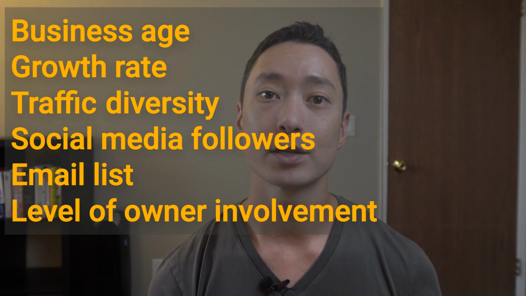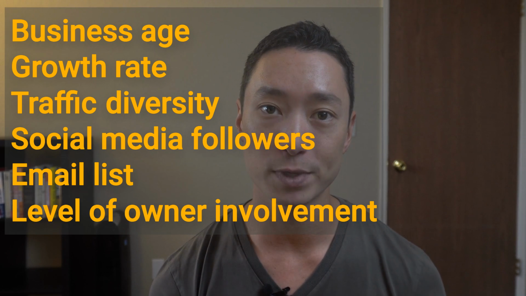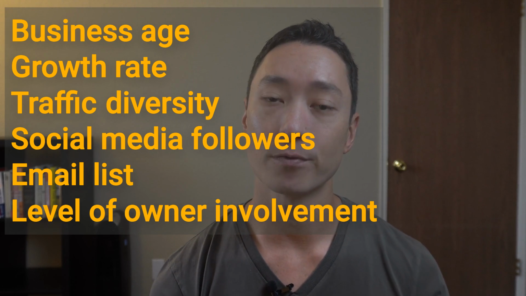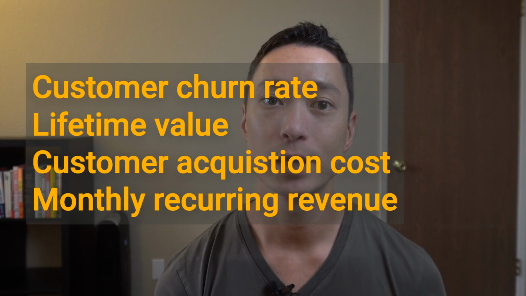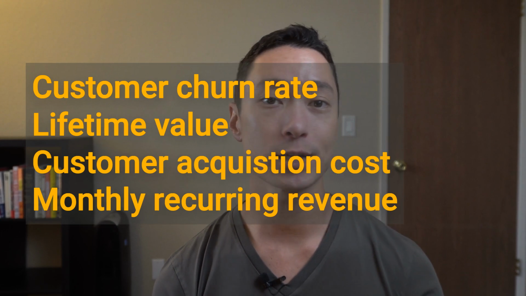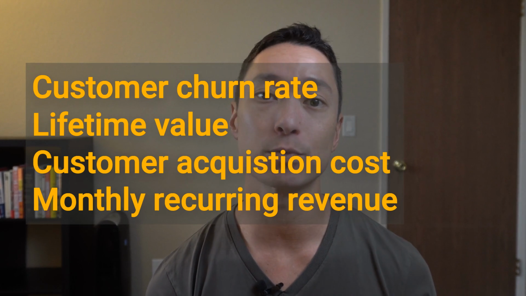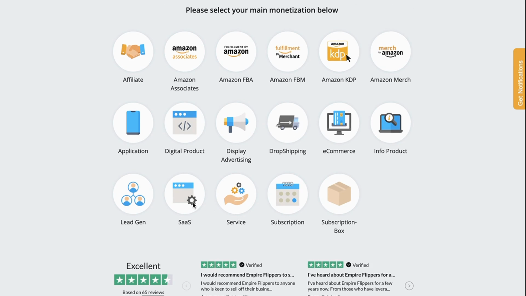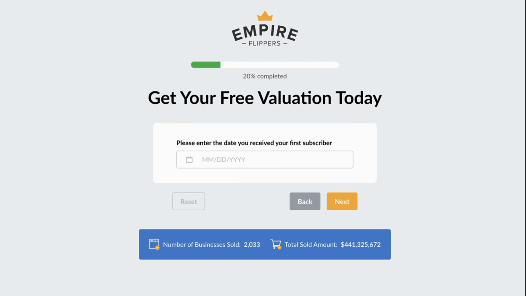These factors include business age, the growth rate, traffic diversity, your social media followers, your email list subscribers, level of owner involvement, your customer churn rate, your lifetime value, your customer acquisition cost, and your monthly recurring revenue. So that's how we would estimate this, but if you want to get an estimate about where your valuation is now, you can use our free valuation tool, or you can schedule a call with one of our business analysts to receive a personalized valuation, and I'll leave the links below for that.